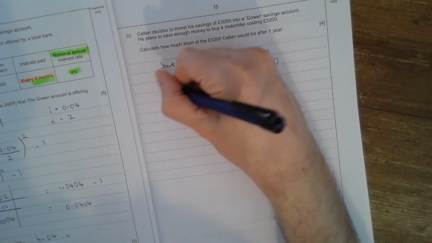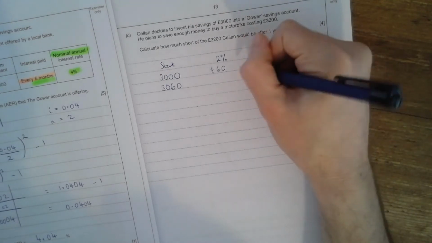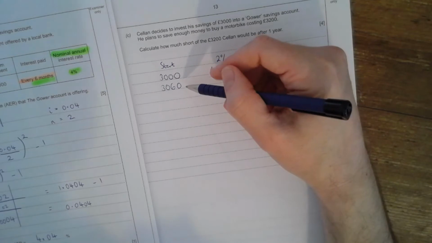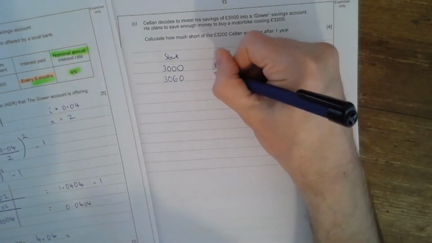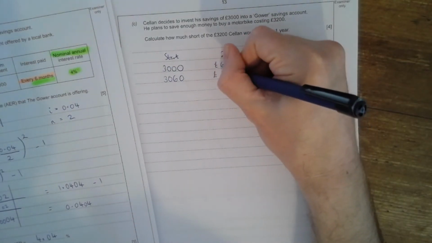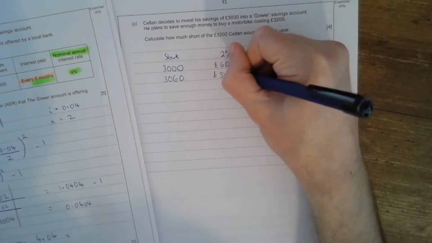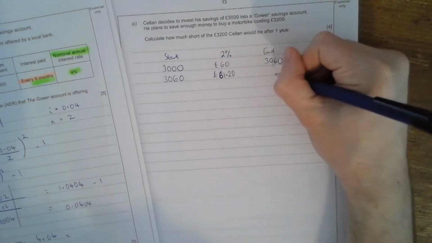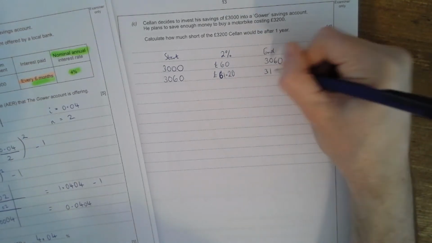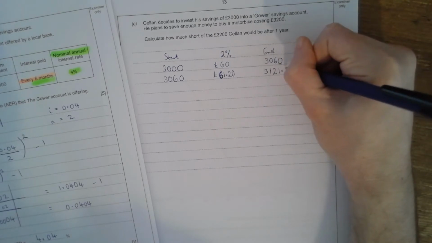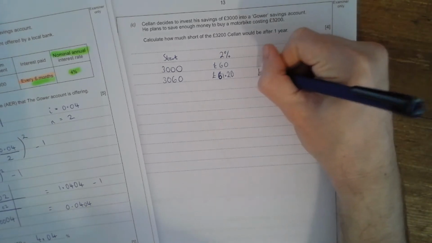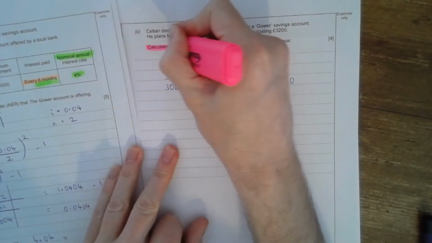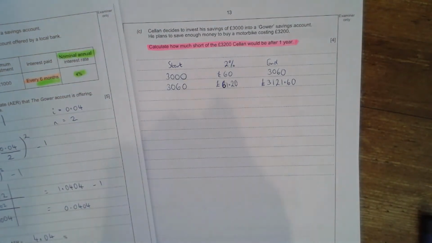So then at the start of the new period, we'd have 3,060. And then we would find 2% of that. So again, 1% will be £30.60. So 2% would be £31. No, wouldn't it be £61 and 20 pence? So then at the end, once I add that on, that would be £3,121.60. Okay.